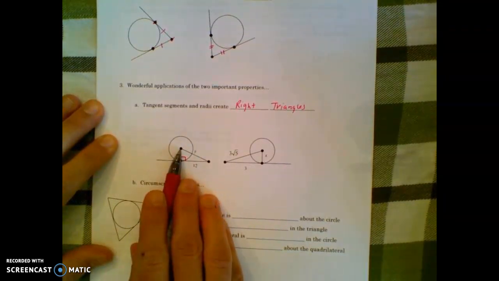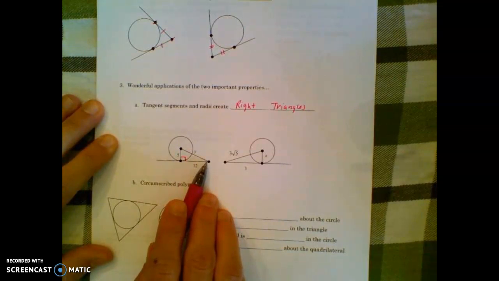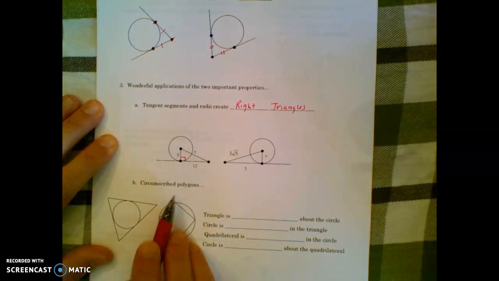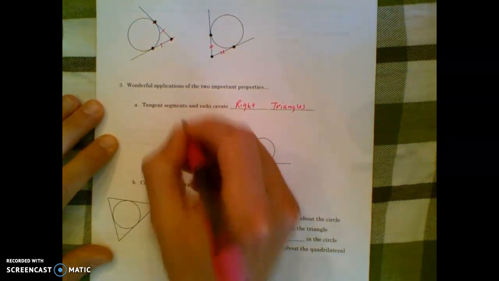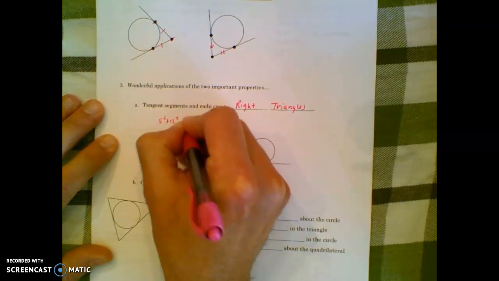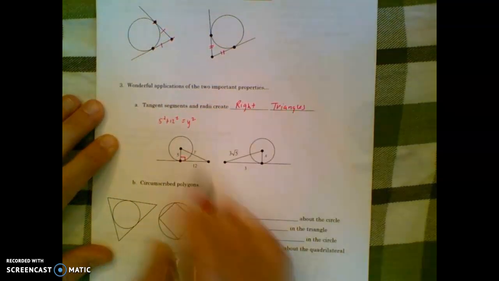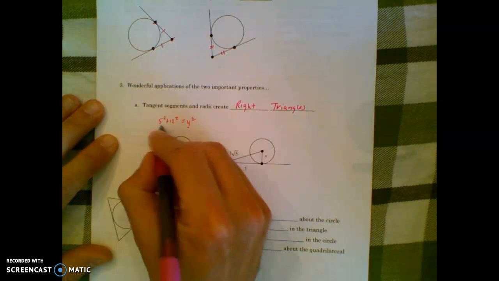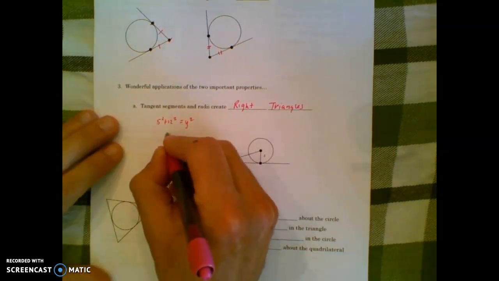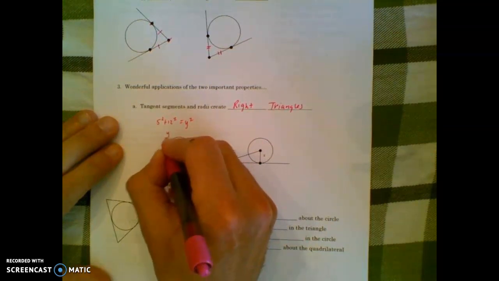I'm looking for the distance from the center to this point outside the circle, and that turns out to be the hypotenuse of a right triangle. So I could use leg squared plus leg squared is equal to the hypotenuse squared. If I solve that for y, it's 25 plus 144, which is 169. The square root of that is 13. So 5, 12, 13, a Pythagorean triple.